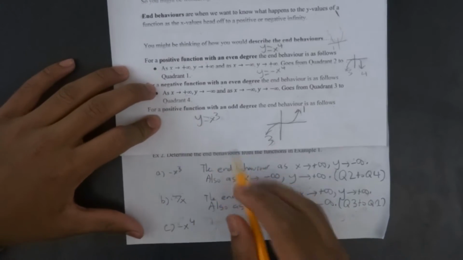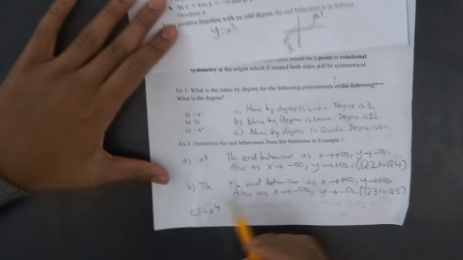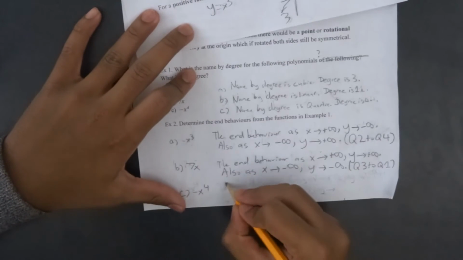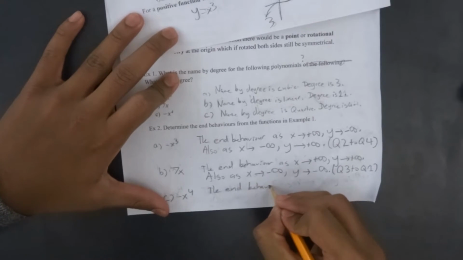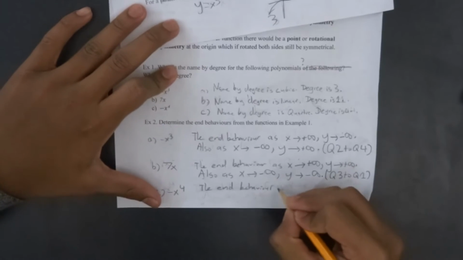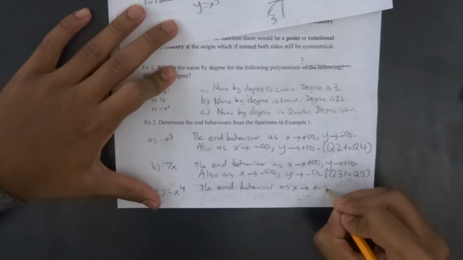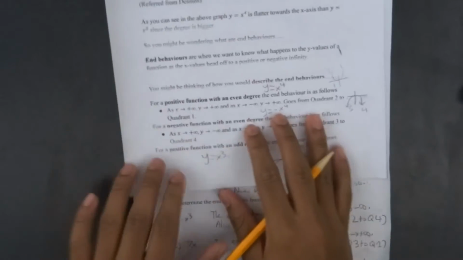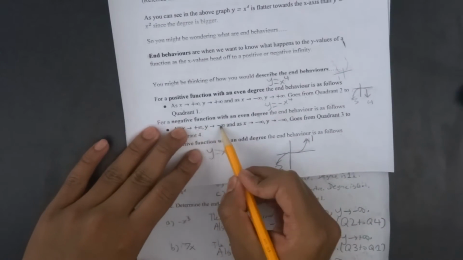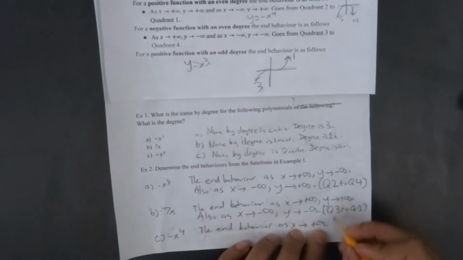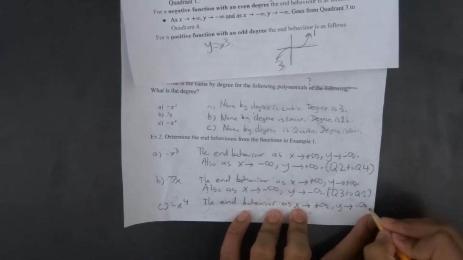Alright, last but not least, we have negative x to the power of 4. So you would write the end behavior as x approaches positive infinity. Referring back to your notes, you can see that for a negative function with an even degree, as x approaches positive infinity, y goes down to negative infinity. So you'd write y approaches negative infinity.